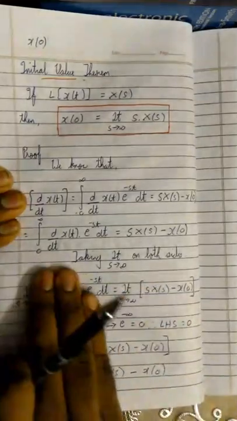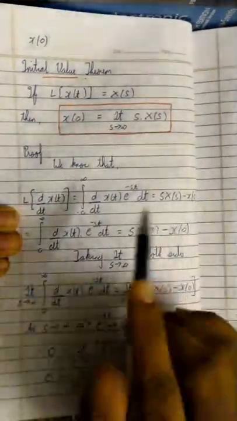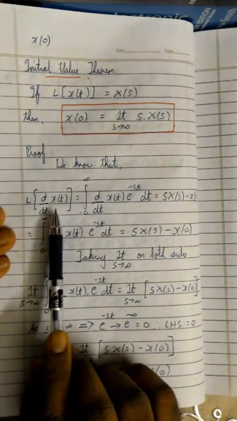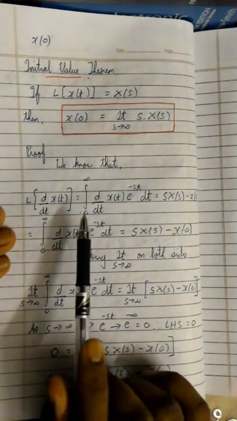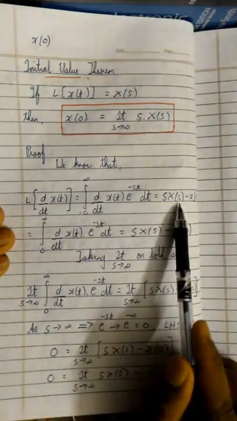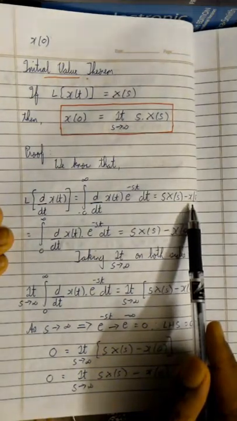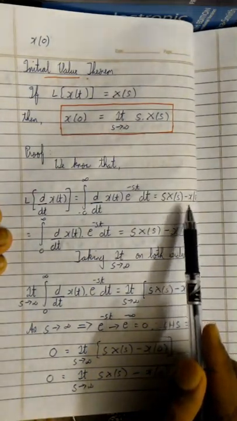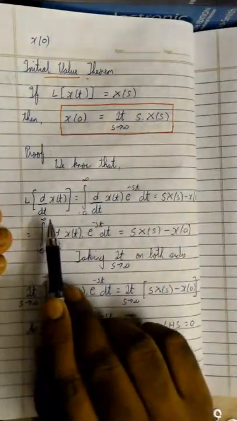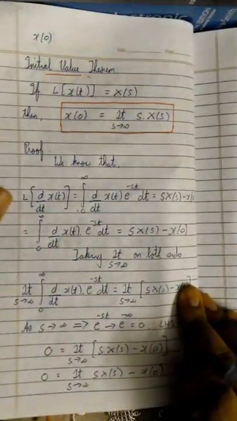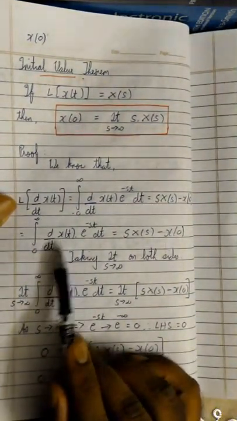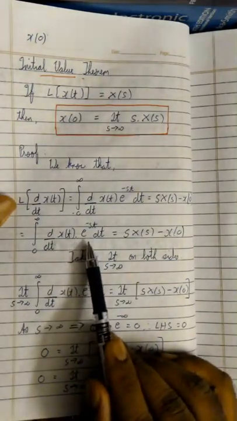Here we first apply the time differentiation theorem. We know that the Laplace transform of dx(t)/dt is equal to s into X of s minus x of 0. I'm going to start with this theorem. If I apply the Laplace transform to dx(t)/dt, then I get the integral from 0 to infinity of dx(t)/dt into e raised to minus st dt.